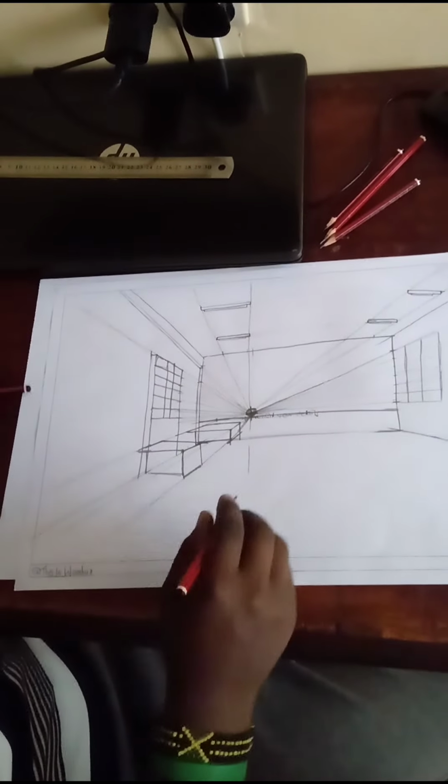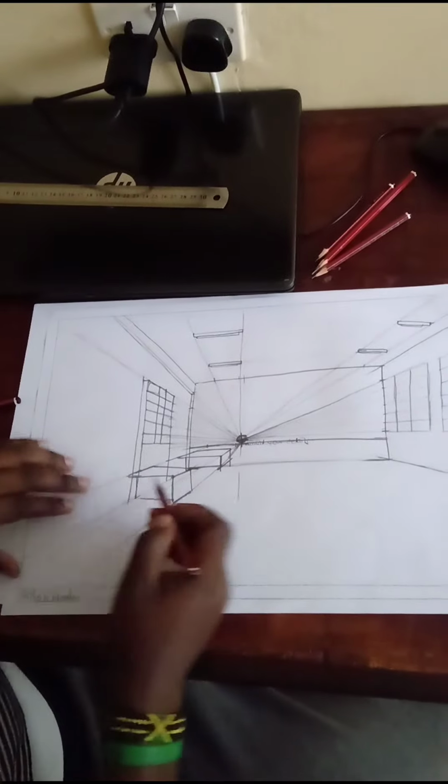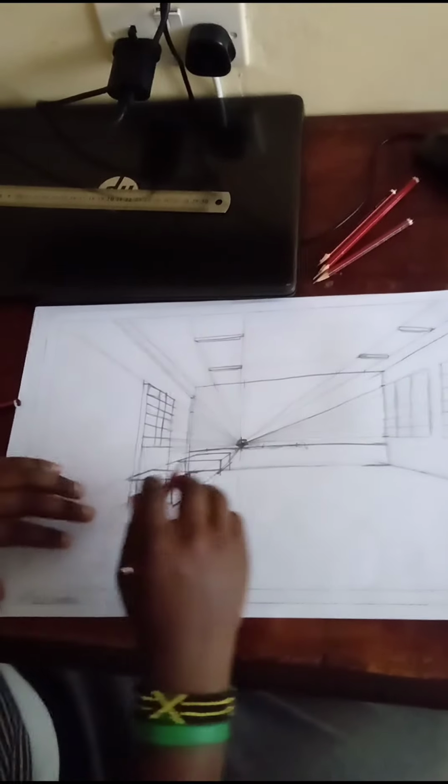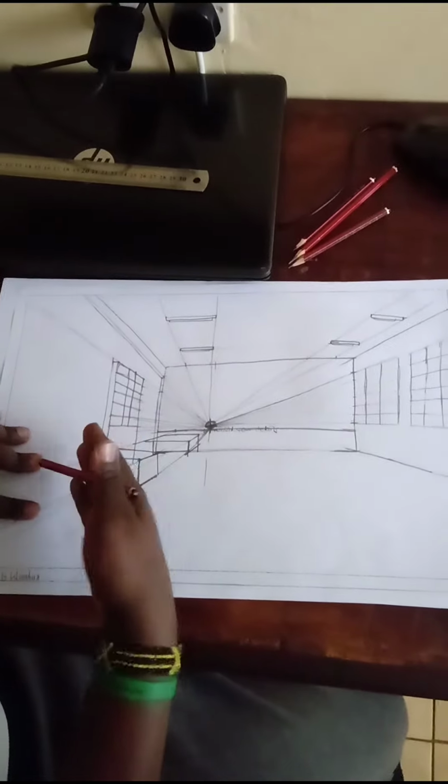There are a lot of mistakes that people make. For example, personally, I might have committed the mistake of having the desk get inside the wall.